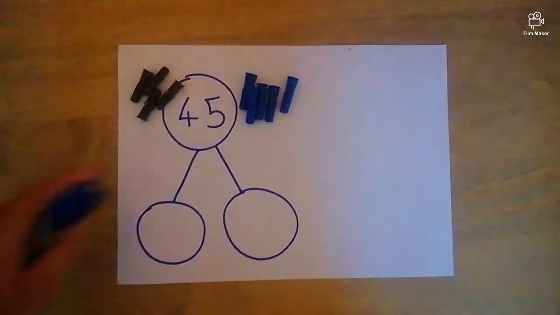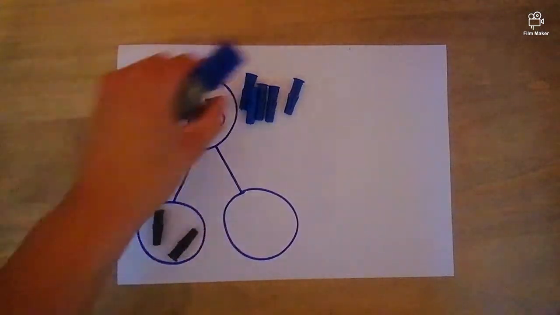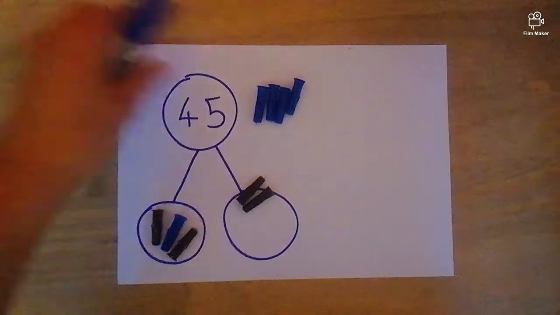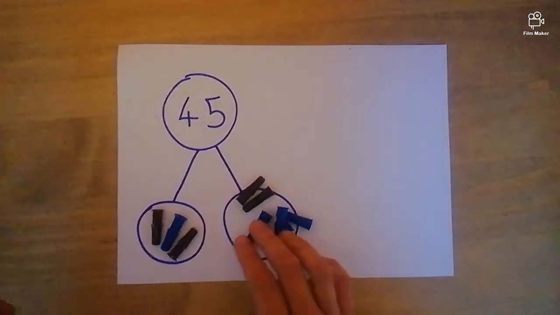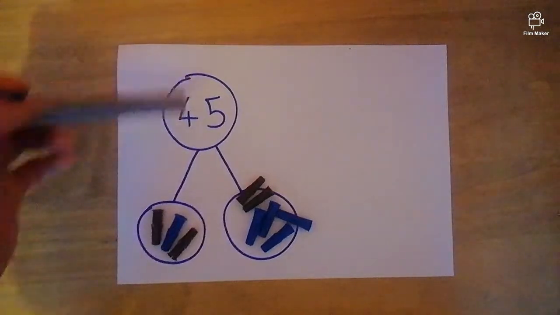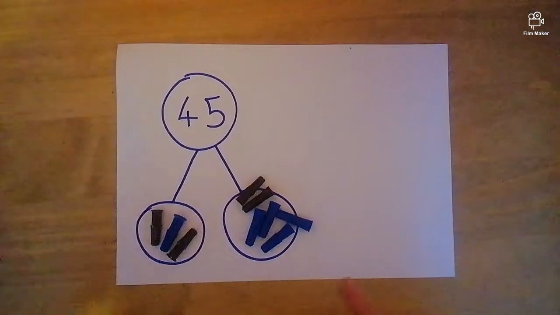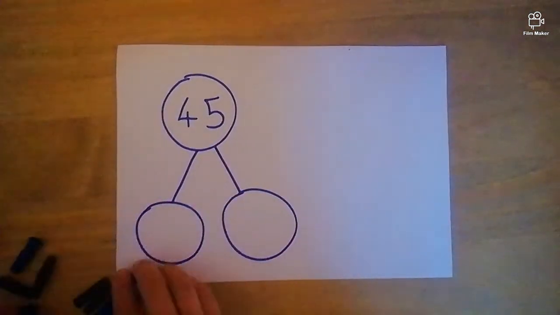The wonderful thing about the part-whole model is that you can experiment with this and learn different ways to combine. So I could, for example, let's put 2 tens in there and a 1. Why not? We put 2 tens in here and the rest of the ones. And I can see here that you can actually partition 45 into 21 and 24. You can keep experimenting with that until the cows come home and see how many you can come up with. Please practice these at home.